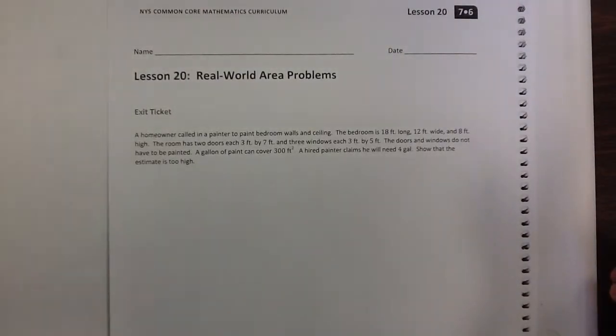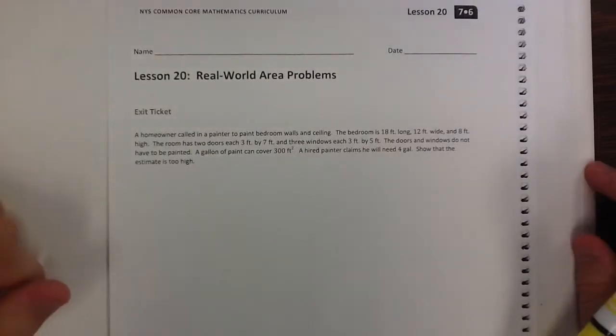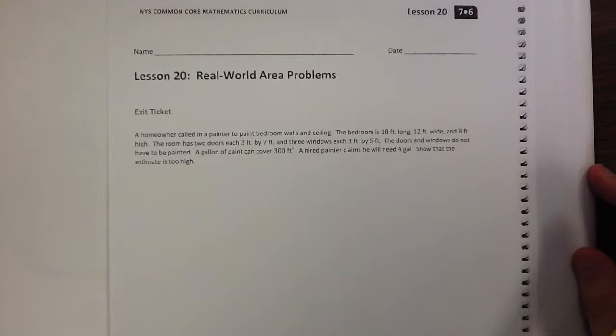This is Module 6, Grade 7, Lesson 20 Exit Ticket. Only one problem. The problem has many steps, probably almost 15 steps. So you have to go into it with a clear mind, not get frustrated. Just think.